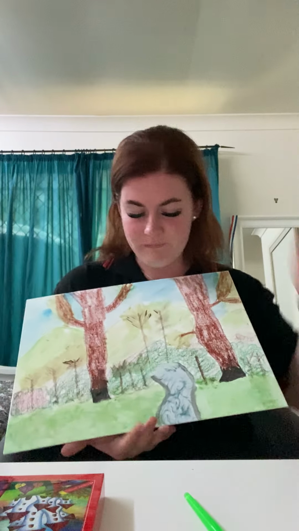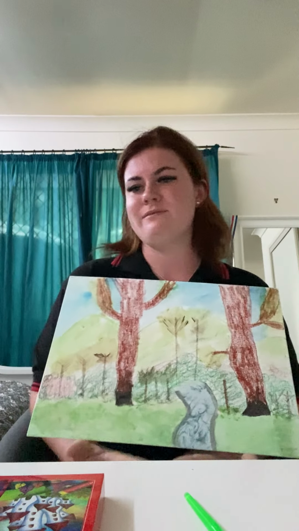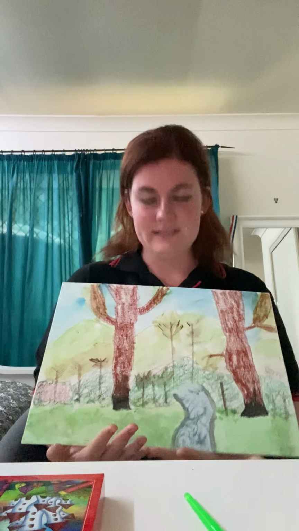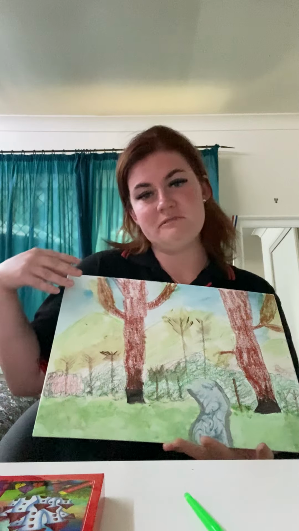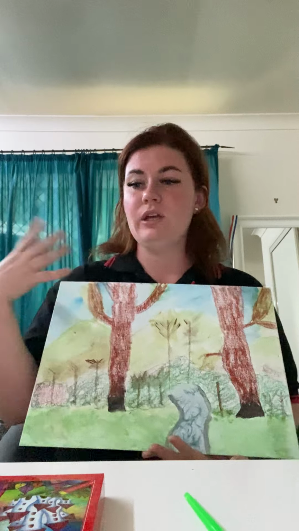So your job today, one more thing. Our other one was colour. We want to think about what kinds of colours we will use. Would I use a blue to make the grass? Probably not, because what colour is grass? Yes, grass is green. Would I use orange for my sky? No, because the sky is blue. So you're going to consider that when you're making your painting.